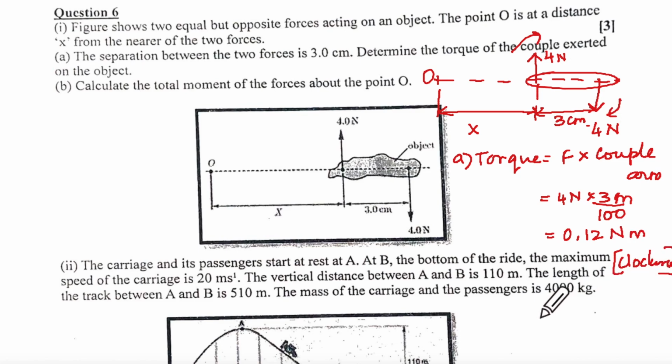Correct? Yes. Calculate the total moment of forces about point O. About point O, from here to here, this will be like this, and about point O, it will be like this, correct? So both of them will be clockwise. Yes, ma'am. Calculate, they are telling.